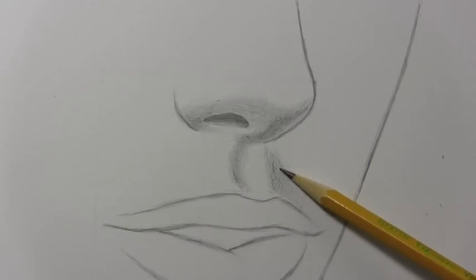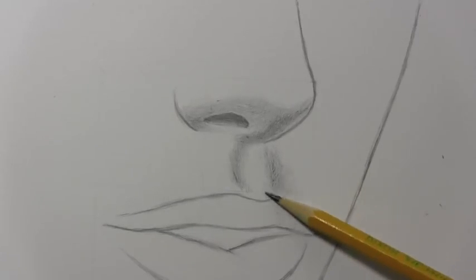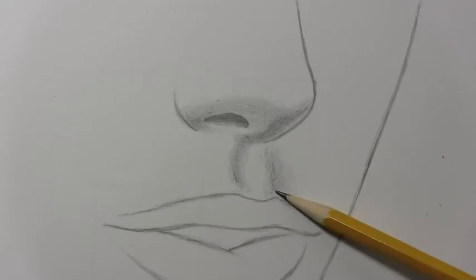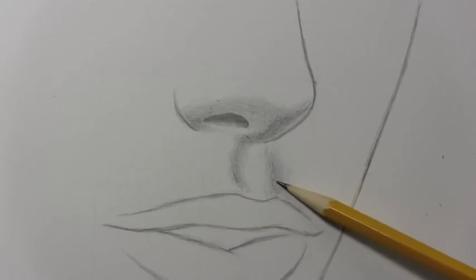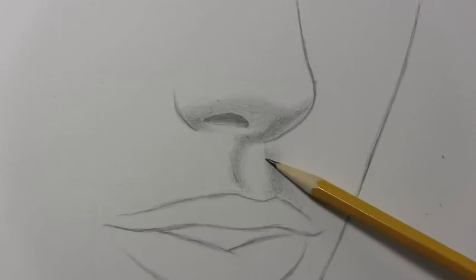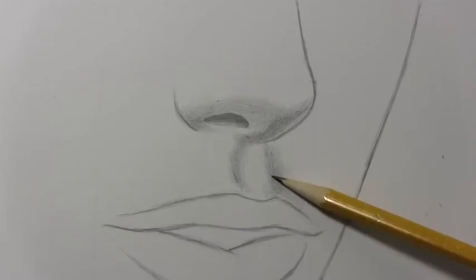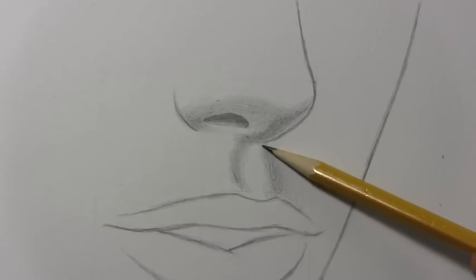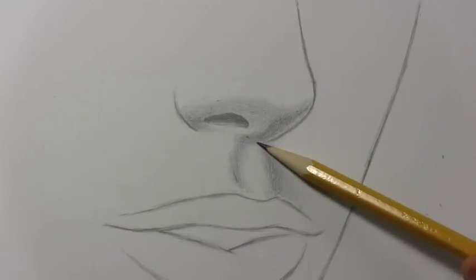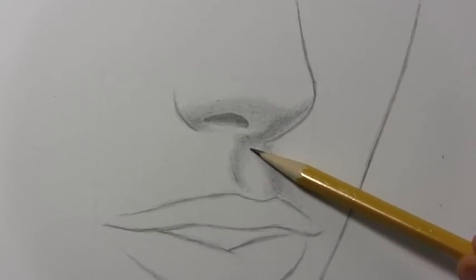So yeah, that first line that I put in there was very much a reminder line rather than an actual line, showing you where to have that gradual transition take place. And then one last thing, again, depending on the lighting situation, but on many photos that I studied, some of the shadow cast by the nose was coming in and filling up a little bit of this valley.